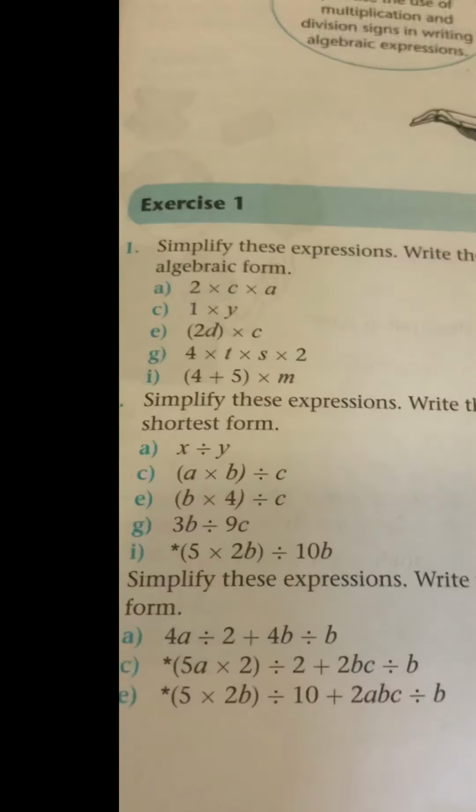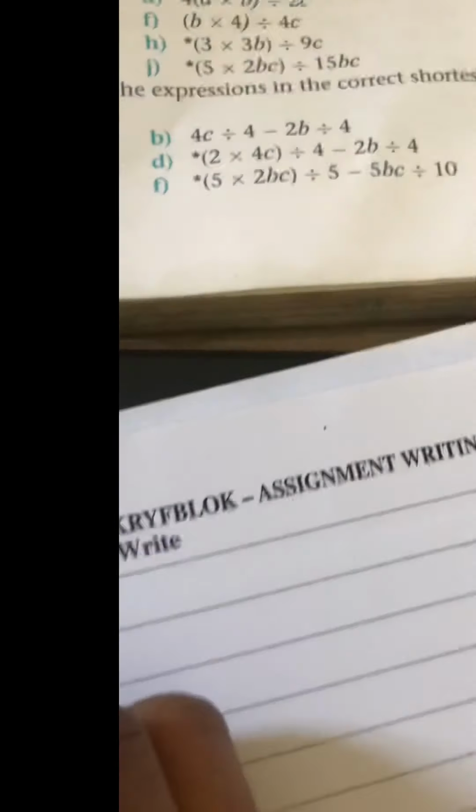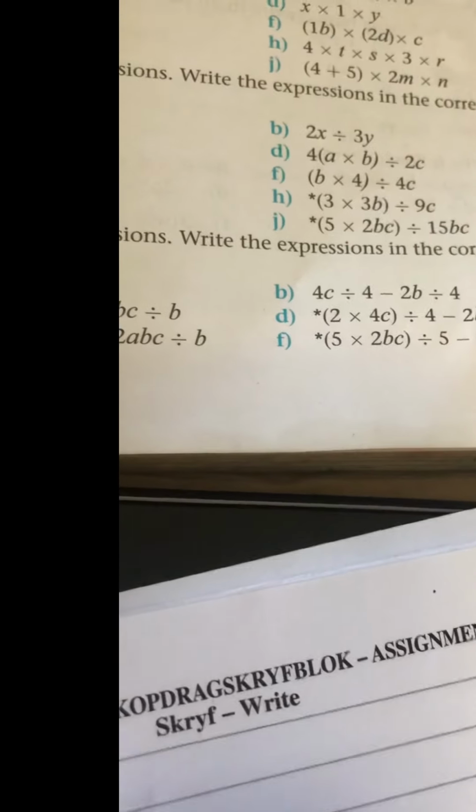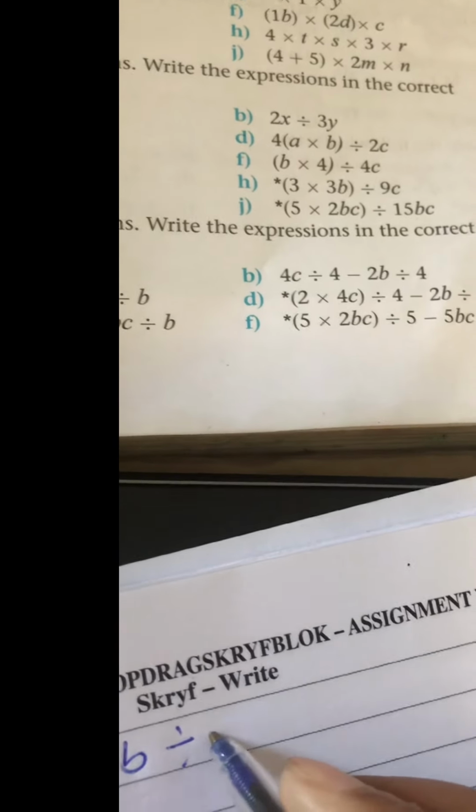So we are going to move on to the next question. We can actually take question B. From the same exercise 1, 3.b says 4c divided by 4 minus 2b divided by 4.